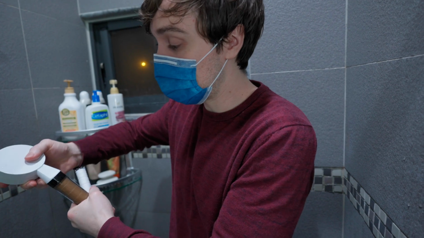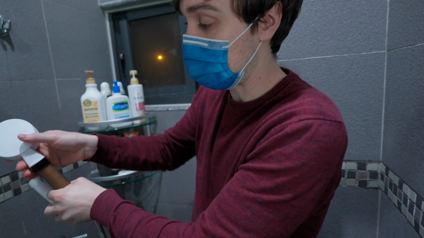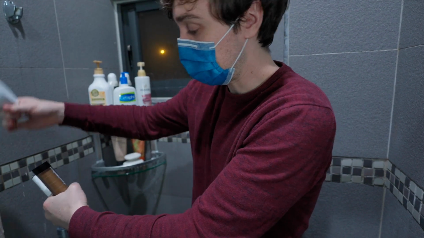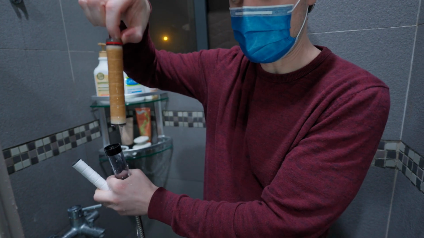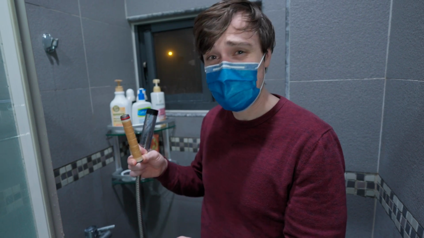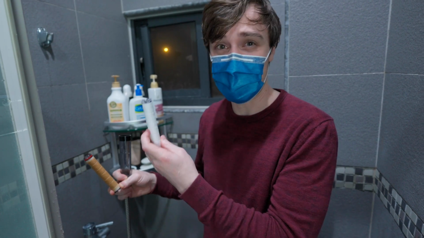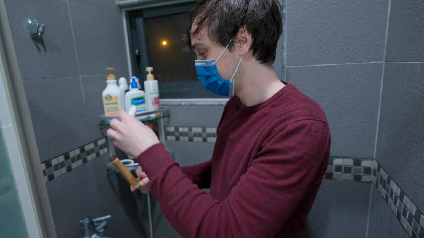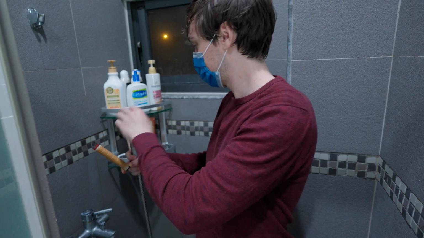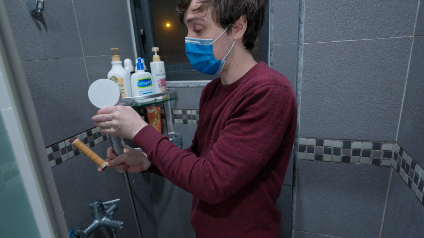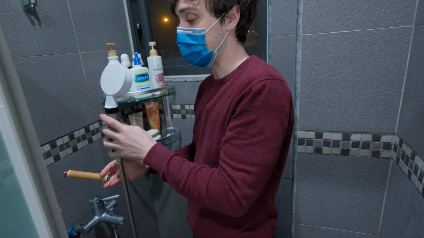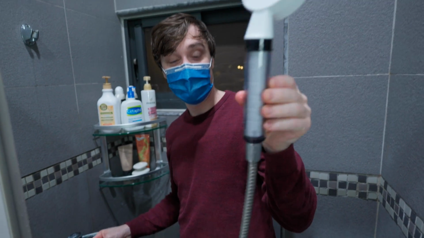I'm going to unscrew the shower head. Okay, I'm going to take out the old filter. Wow, look at that. We've had people clean our water tank and our pipes, but it still catches some things, so we like to use a filter like this. I'm screwing in the shower head. All right, all done. There we go.